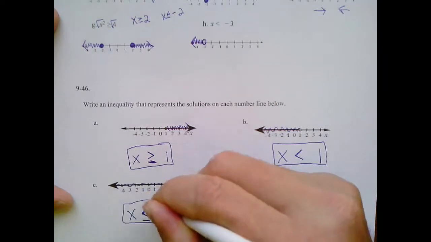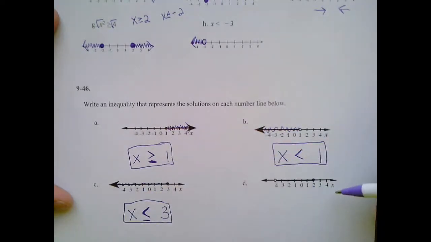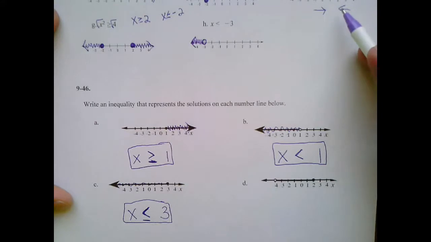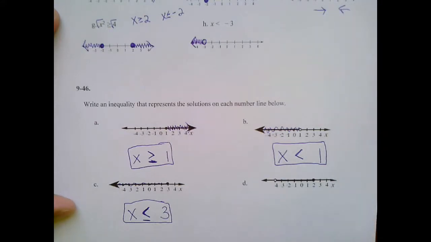All right, notice in this last one we have something a little interesting. It kind of looks like what we had up in letter F on example 9-44. We'll start here. We have something with -4 and something with 2. Any time you have two solid or closed circles, you can put x in the middle, put the smallest value to the left, which is -4, and put the largest value to the right, which is +2.